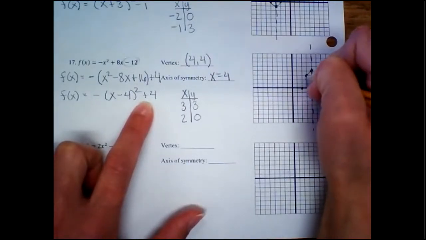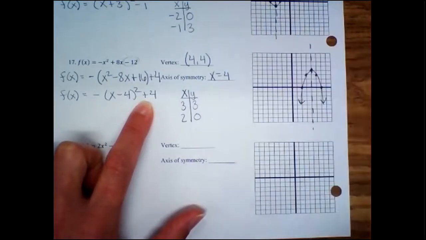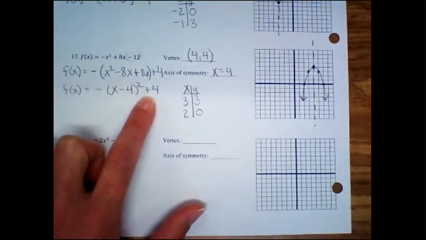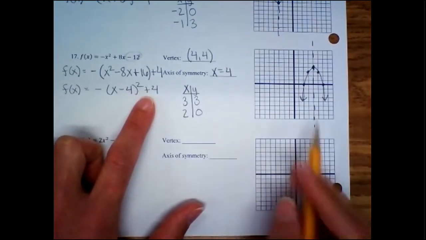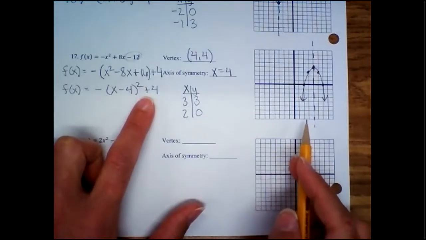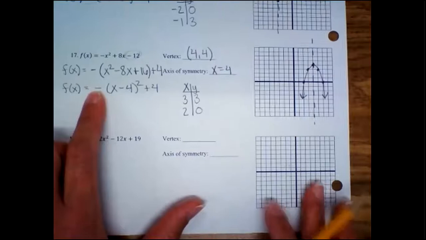Are we surprised it's upside down? We shouldn't be. Why not? There's a negative. Reflect over the x-axis. All I'm saying is if you got a right side up parabola, I hope you would go, oh, whoops. Do you know what I mean? Like you would catch it and then be able to fix it.